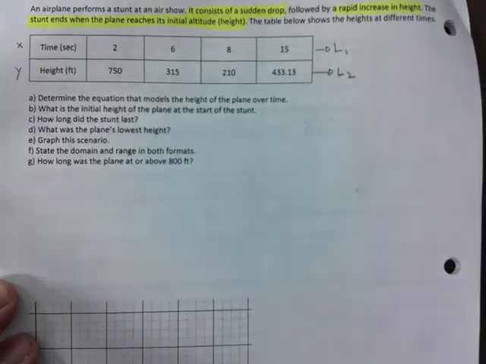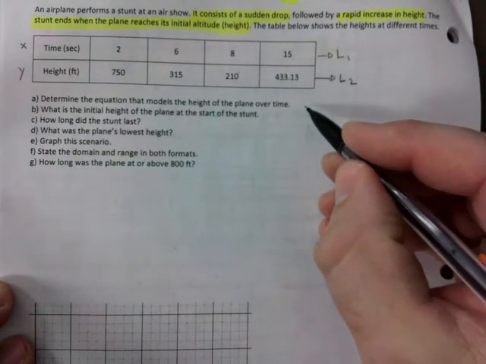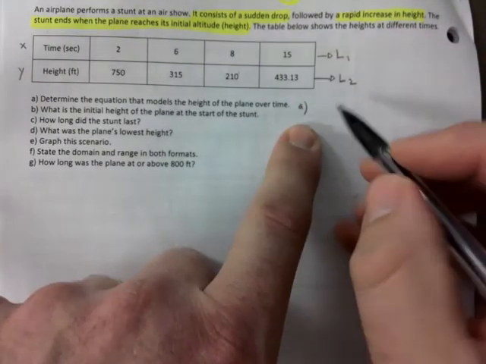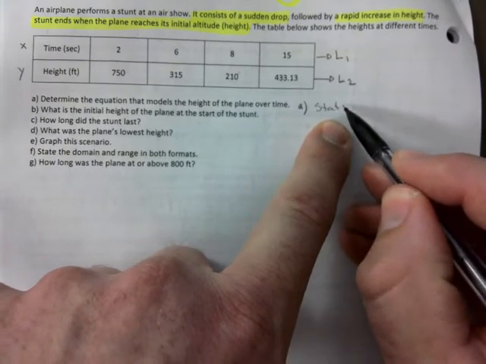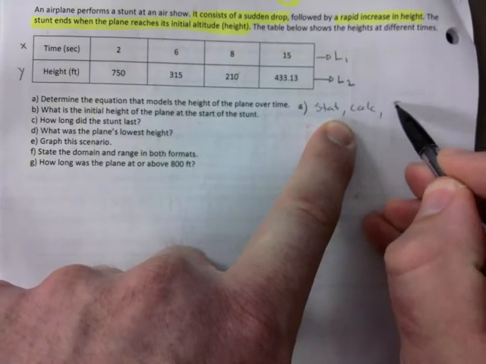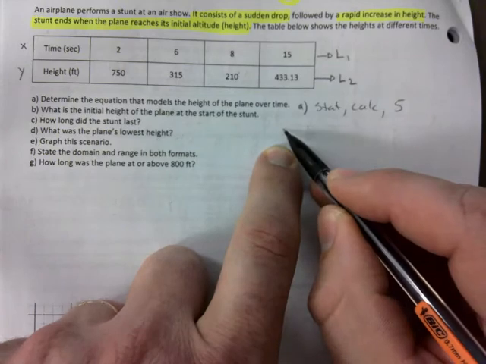So I'm actually going to perhaps use this space here to help me out. So I'm going to go stat, calc, 5, and I will state the equation.